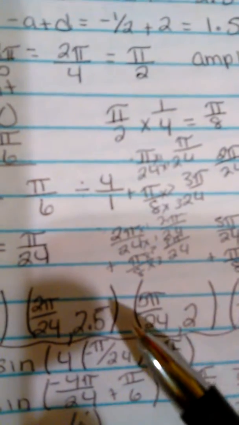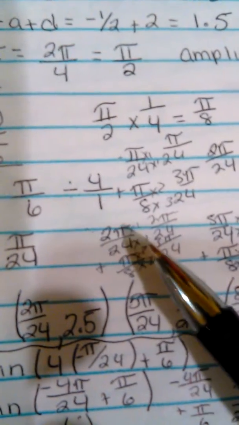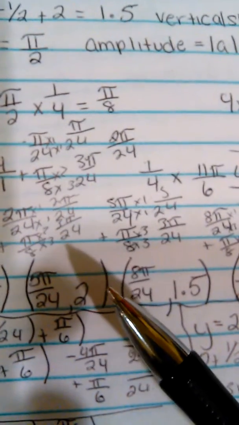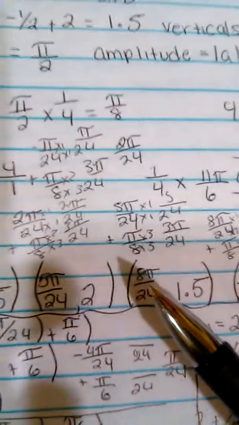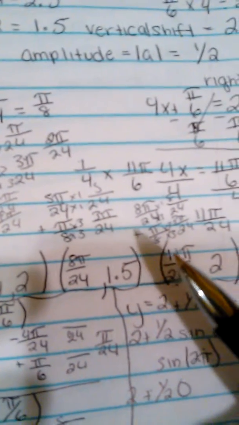Then you do 2 pi over 24 plus pi over 8. And you get 5 pi over 24. Then you do 5 pi over 24 plus pi over 8. And you get 8 pi over 24. Then you do 8 pi over 24 plus pi over 8. And you get 11 pi over 24. So that's how you get your x's.